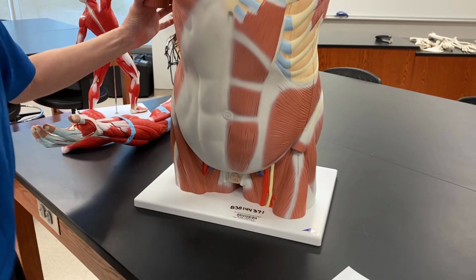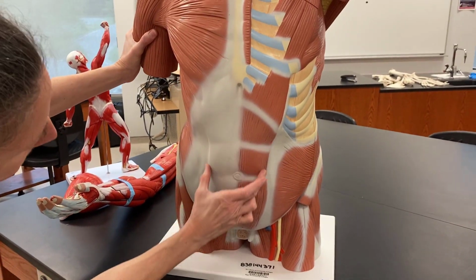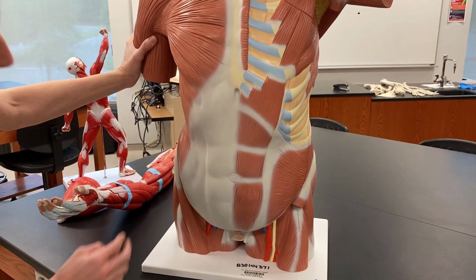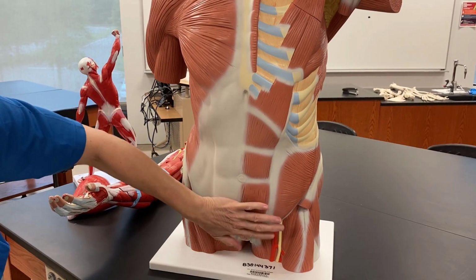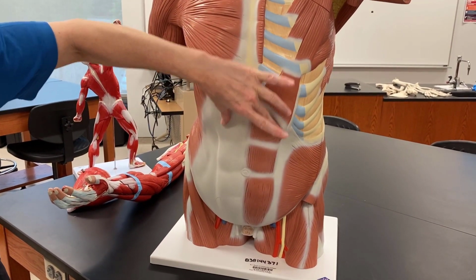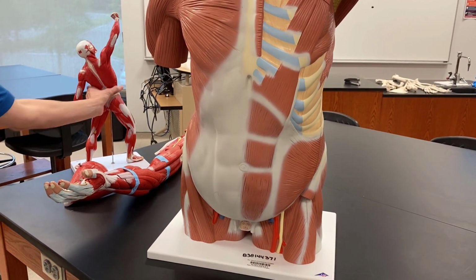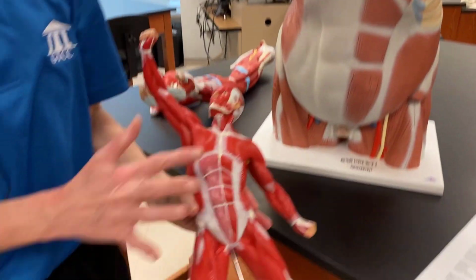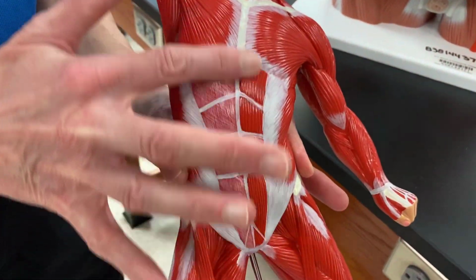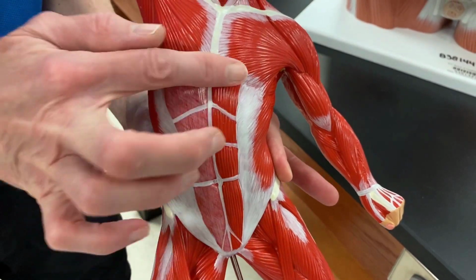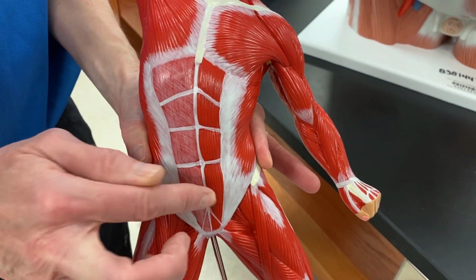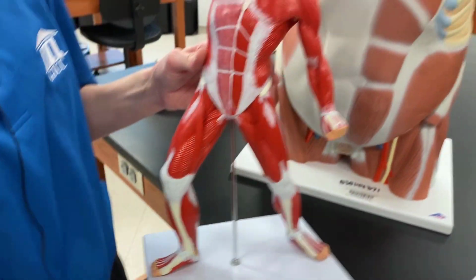So we'll go back to our model. And we can see what is called the rectus abdominis. And rectus means straight. So it's this long, large, straight muscle of the abdomen. We can see it here as well on this model. This whole muscle, the six-pack, is the rectus abdominis here. Now on either side, we have obliques.